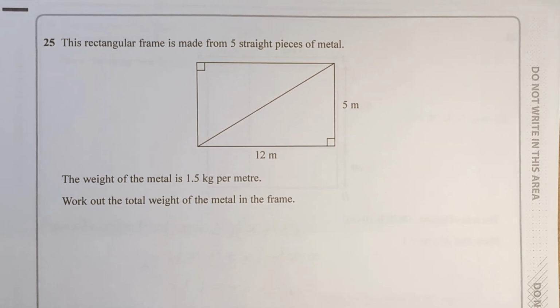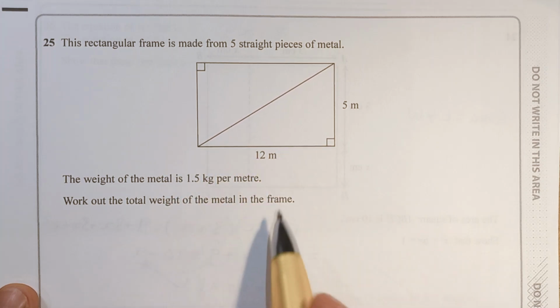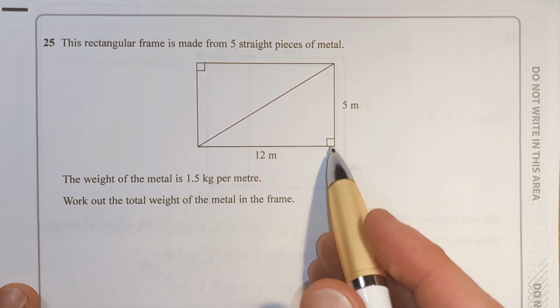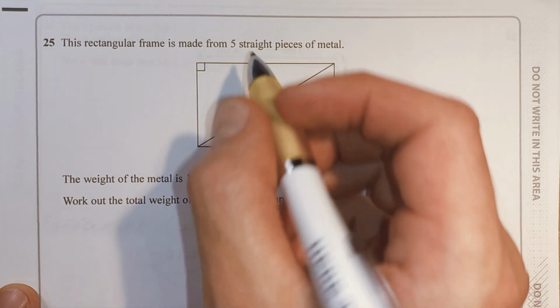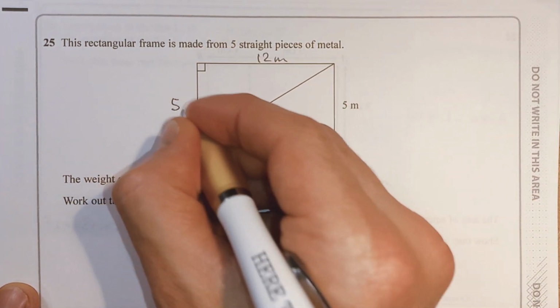Question 25. This rectangular frame is made from 5 straight pieces of metal. The weight of the metal is 1.5 kilograms per metre. Work out the total weight of the metal in the frame. Okay, so we want to know how much metal we've got to start with. So we've got 12 metres here, 5 metres here. This is going to be another 12 metres. This is going to be another 5 metres.